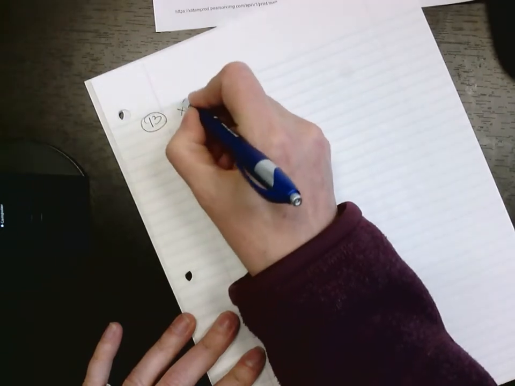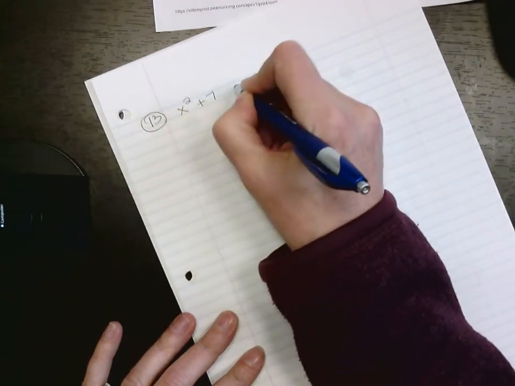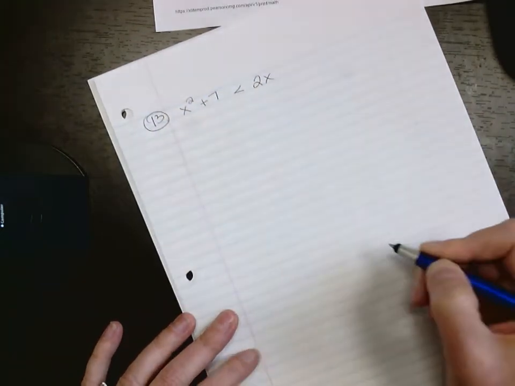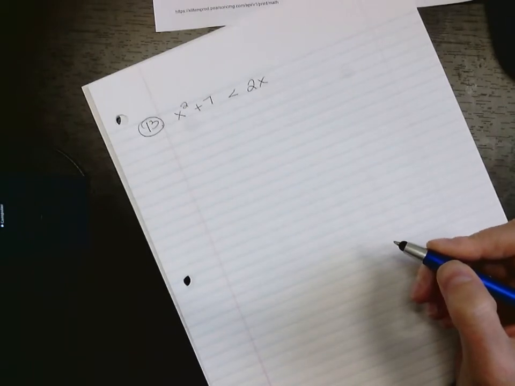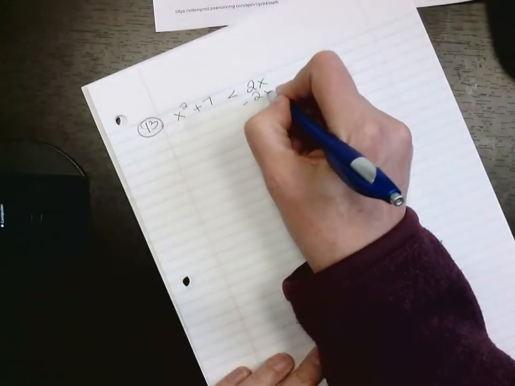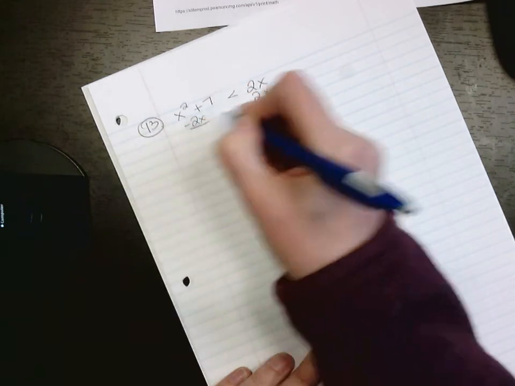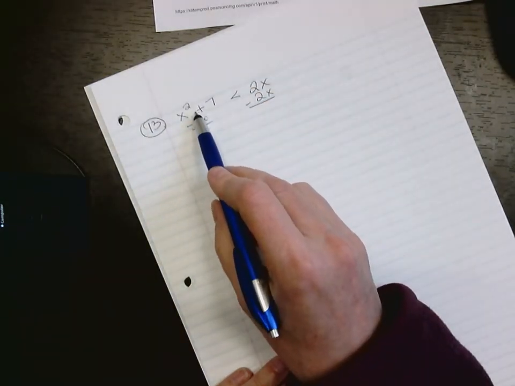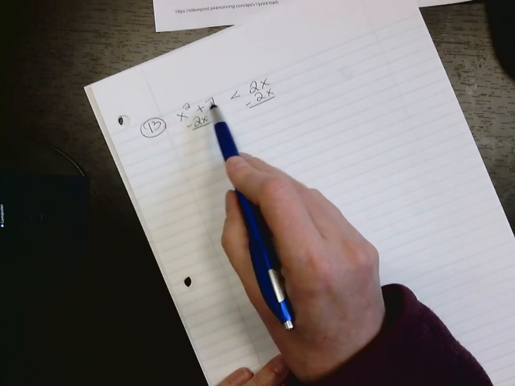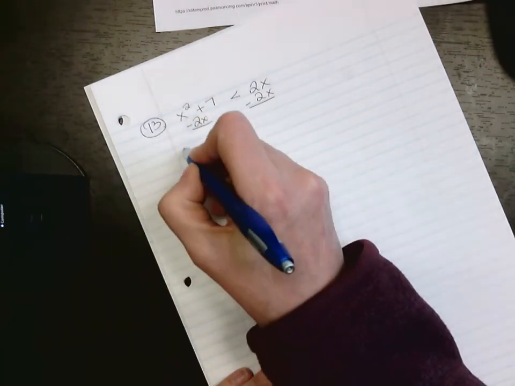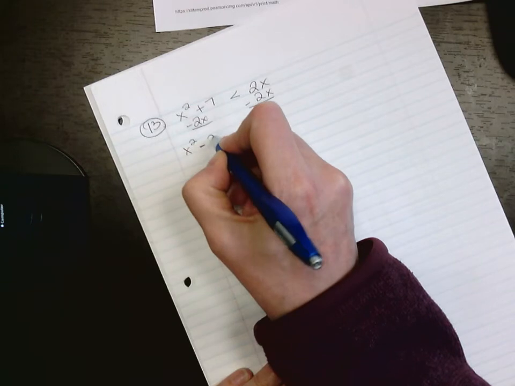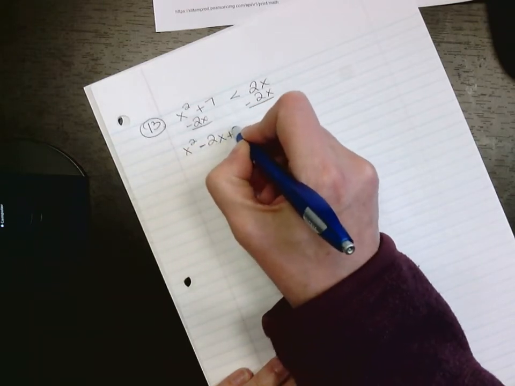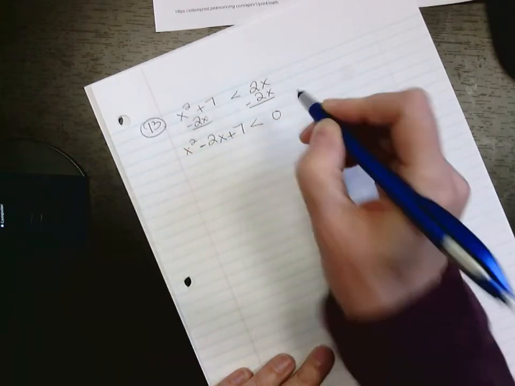X squared plus 7 less than 2x. So again, I'm going to set it equal to 0 first, so subtract the 2x. Now, this minus 2x is going to go in between these, right? It needs to go between the x squared and that constant. So I'm going to have x squared minus 2x plus 7 is less than 0.